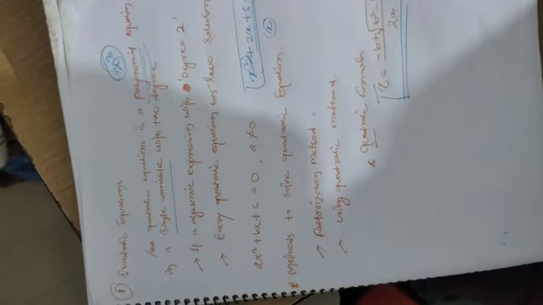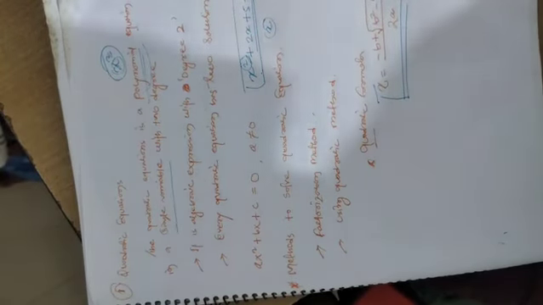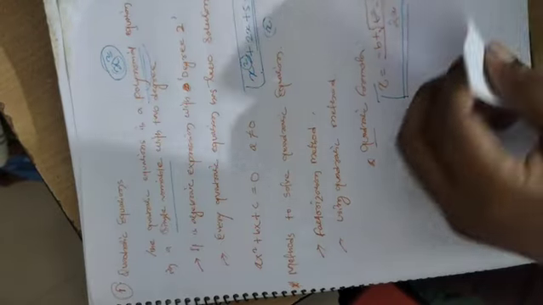So let us now solve one question from the exercise number 4.1. So let's move into it.